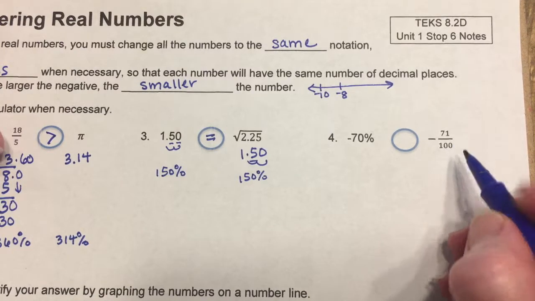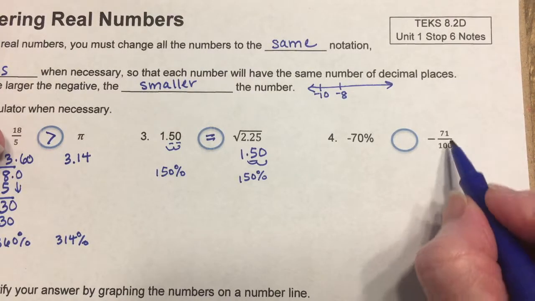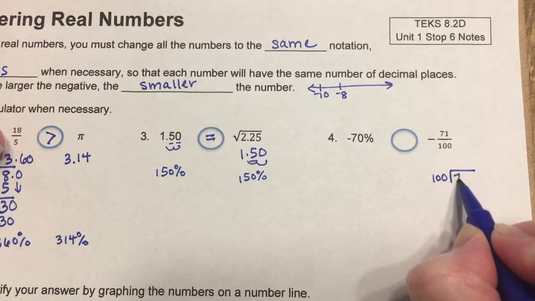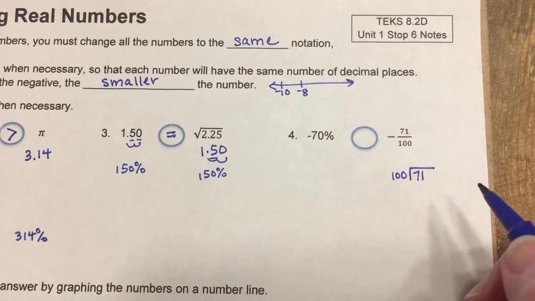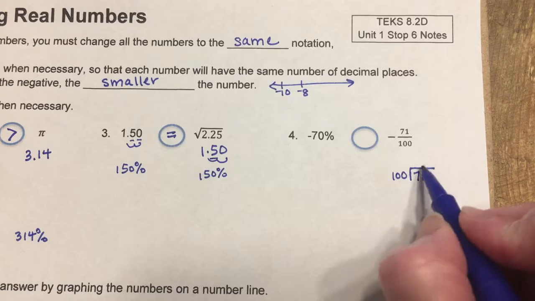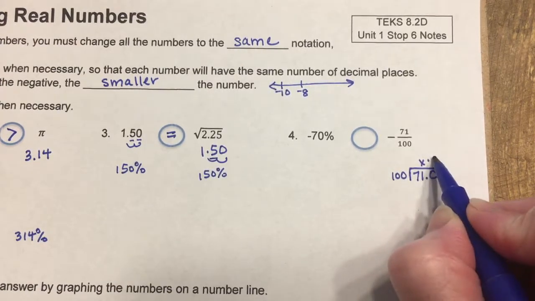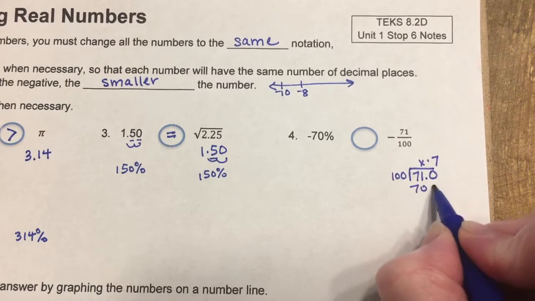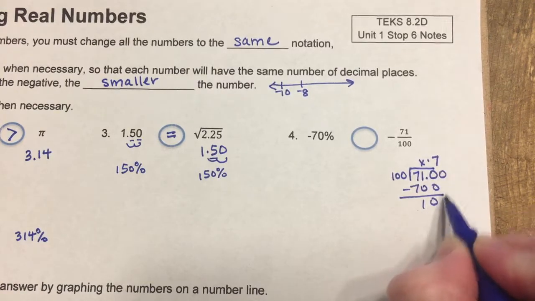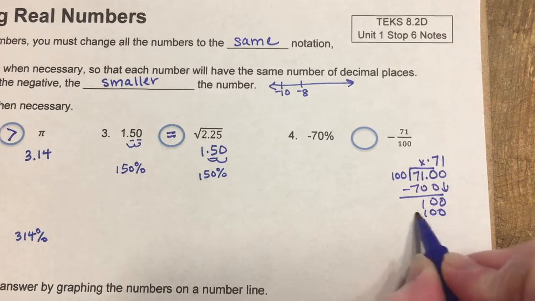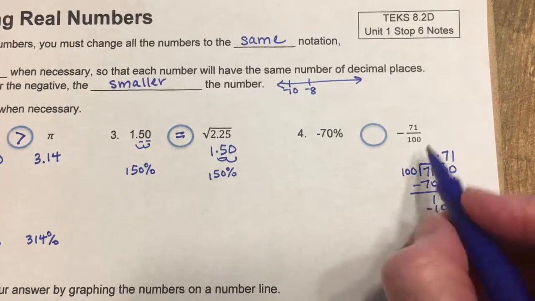All right, this one's already a percent, negative 70%. This is 71 over 100, so I need to change it at least to a decimal. So top in, bottom out. Can't divide 100 into 71. I'm going to add a decimal and a 0. I'll go into 710 7 times. I'm going to get 10, so I'm going to add another 0 and bring it down. I'll go 1 time. This is 0.71, and it's negative.